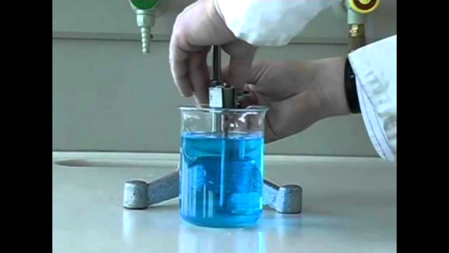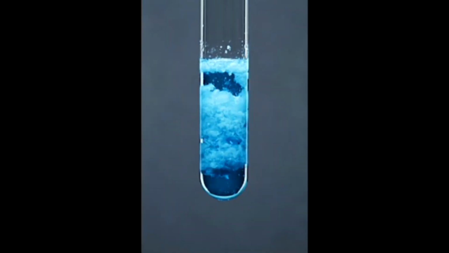Once CuSO4 becomes a limiting reactant, the amount of precipitate created stops. We know this because when KOH is a limiting reactant, the water is more clear. But when the limiting reactant is CuSO4, the water becomes really dark.